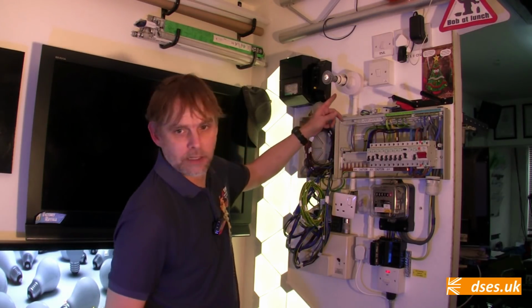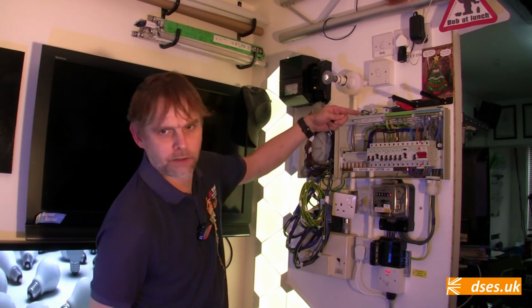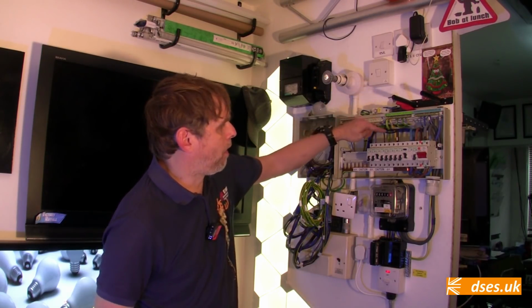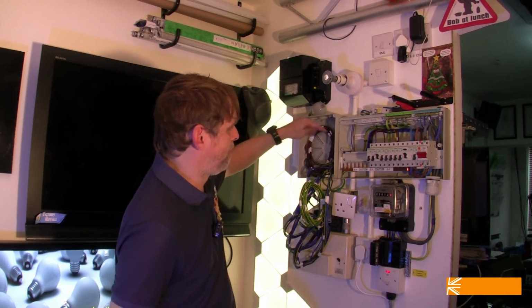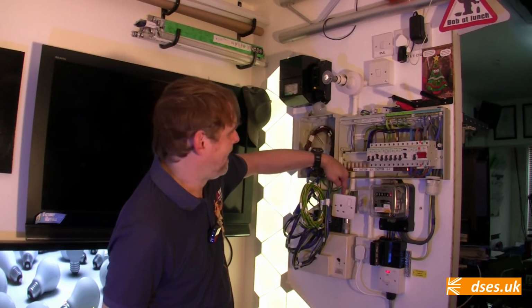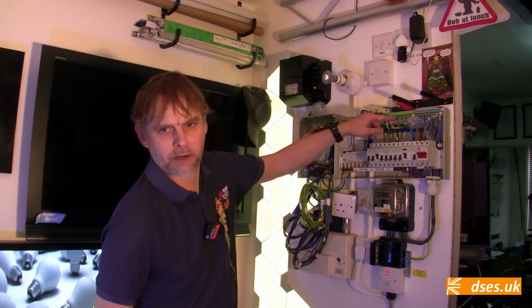So the 1.5mm wire for my lighting comes from the breaker, it winds its way around the gaff and goes to the light. The neutral then comes down, follows a different path and goes back to the neutral bar. The 2.5mm wire for my socket circuit comes out from its breaker, follows the same roundabout route and ends up at the socket here, and again the neutral from here comes back, winds around a different route and ends up back at the neutral bar.